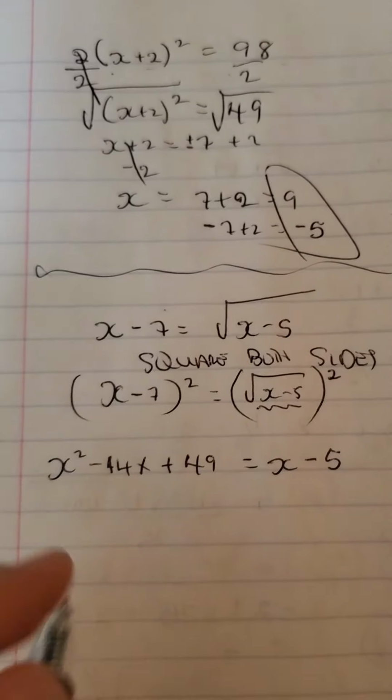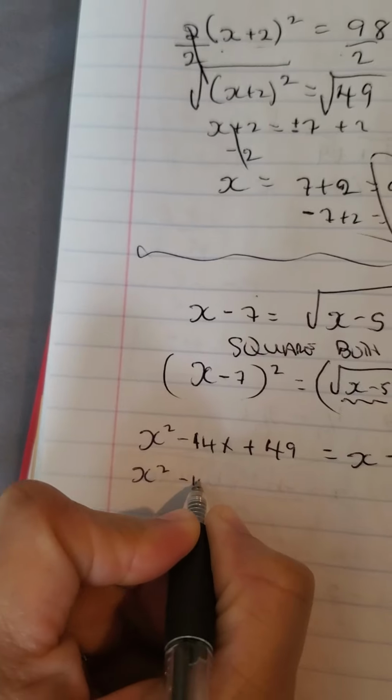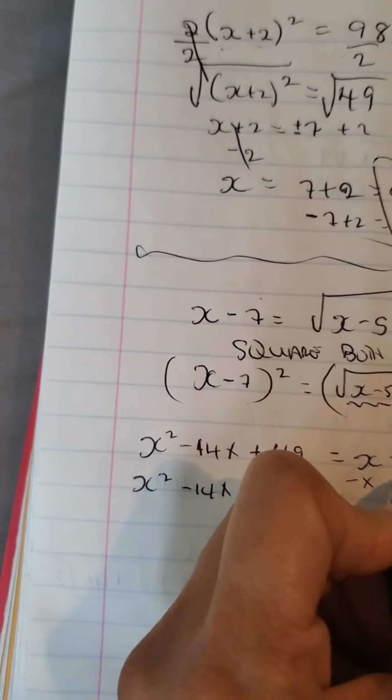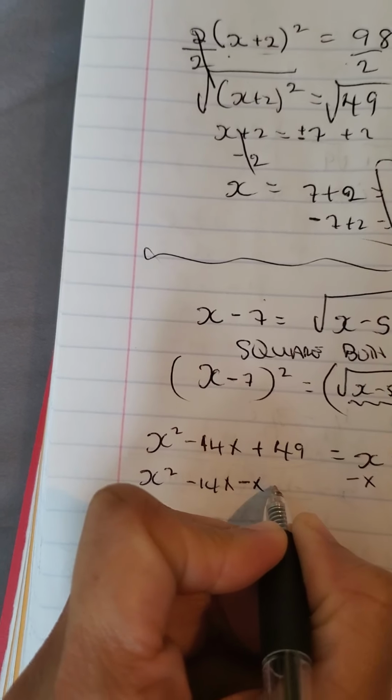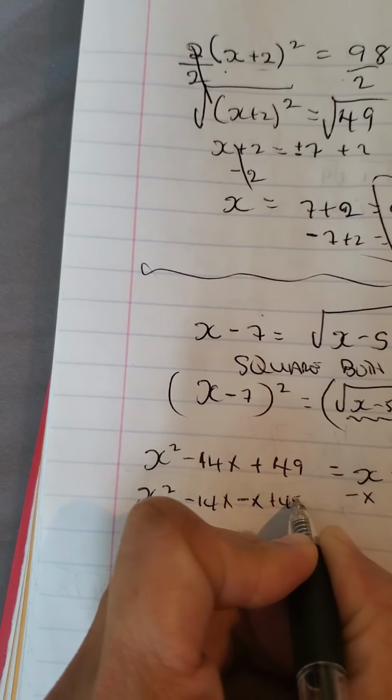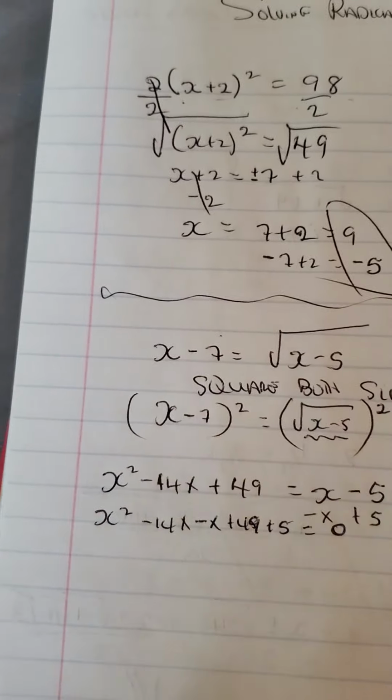In order for us to work out this equation, remember it has to equal 0. So x squared minus 14x, I'm going to transpose my x and my 5 term, minus x plus 49 plus 5 equals 0.